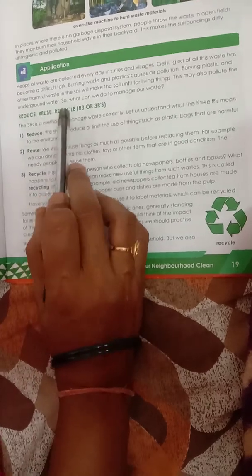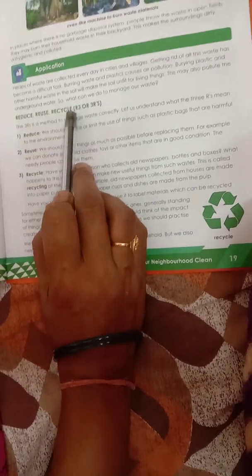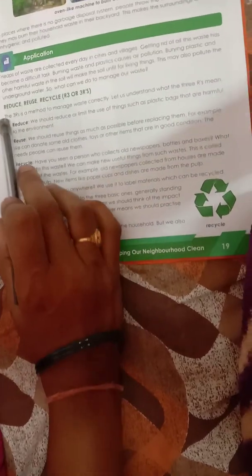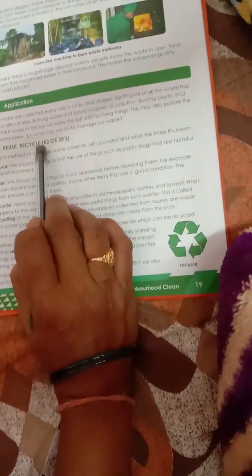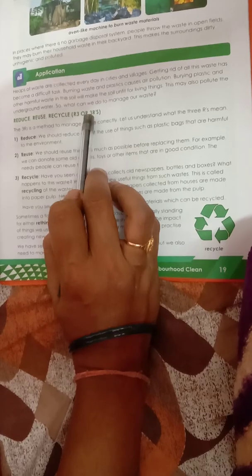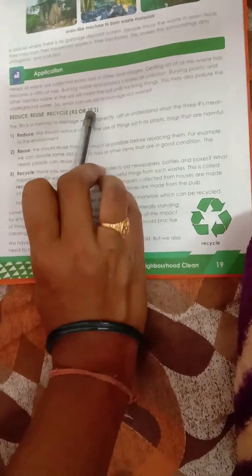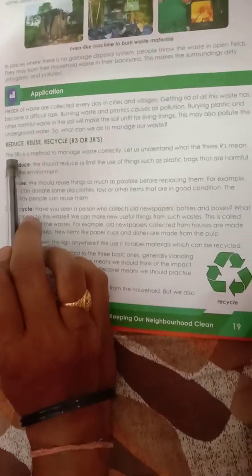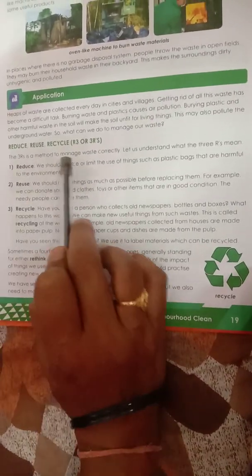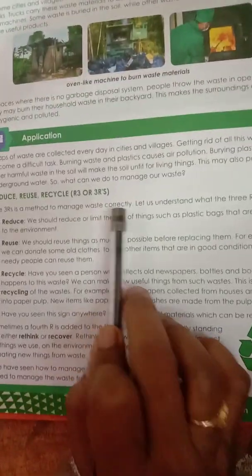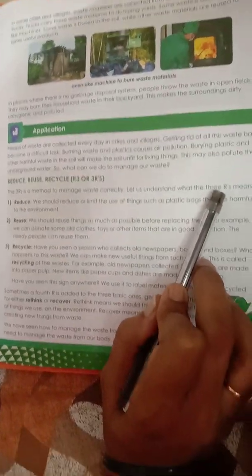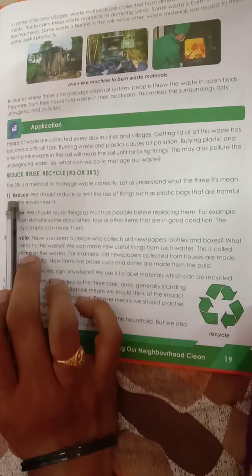Reduce, reuse, recycle. R3 or 3Rs. The 3Rs is a method to manage waste correctly. Let us understand what the 3Rs mean.